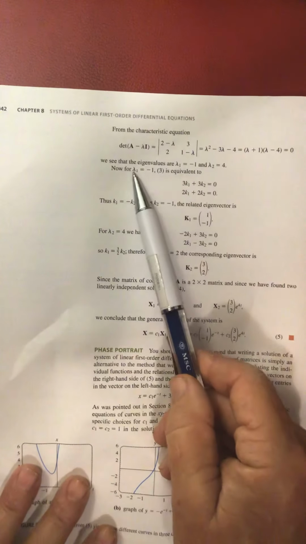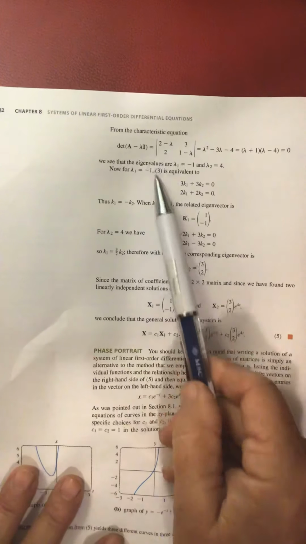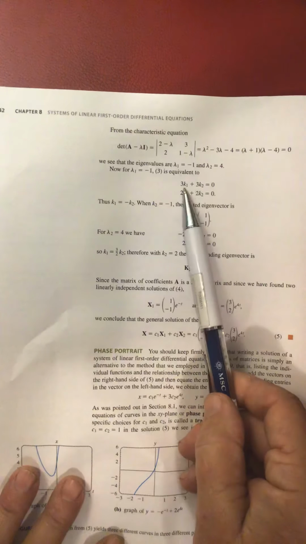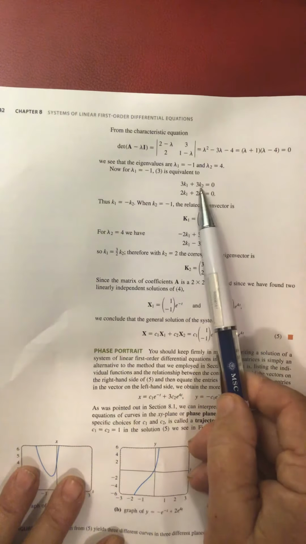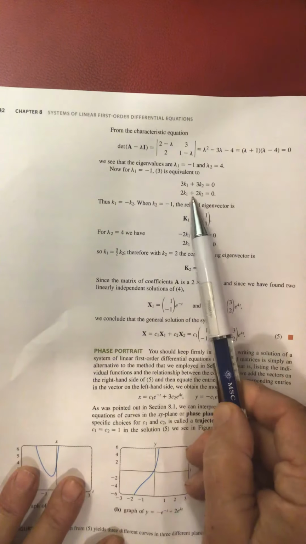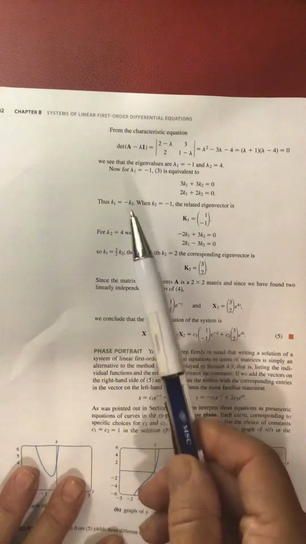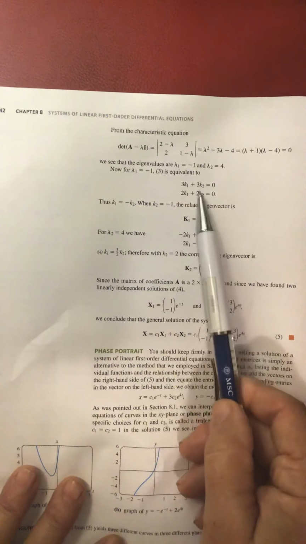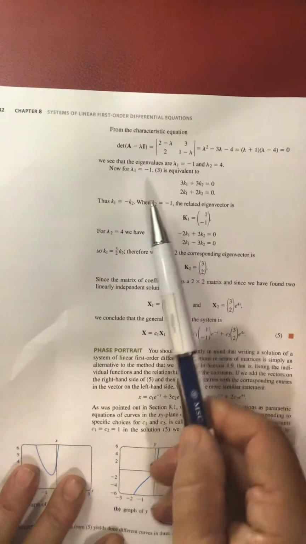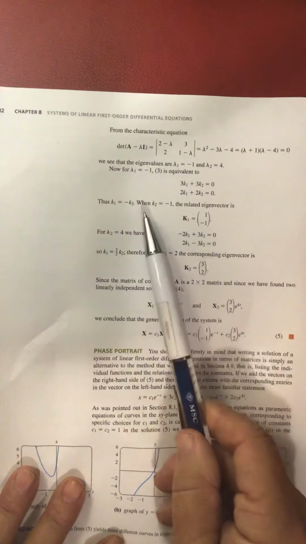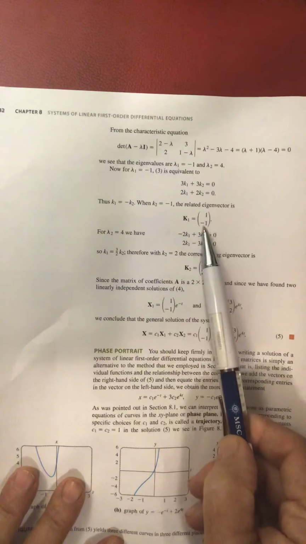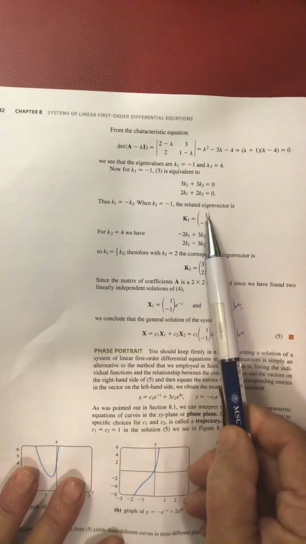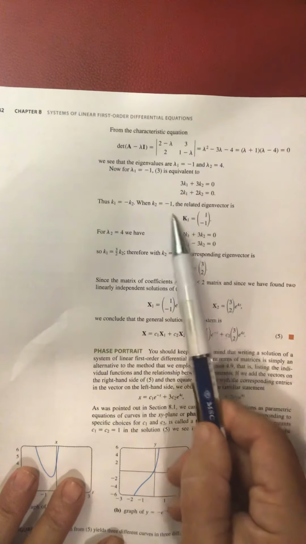So the system ends up being 3k1 plus 3k2 equals 0, 2k1 plus 2k2 equals 0. k1 equals minus k2. That's what this tells me. So I can let k be anything. And so they decided to let k2 be minus 1. That means k1 is 1. So there's our K1.